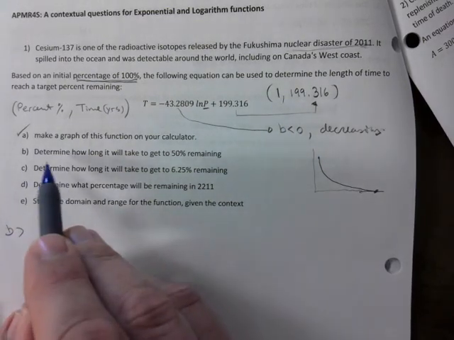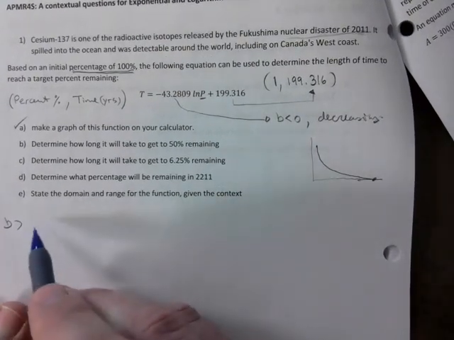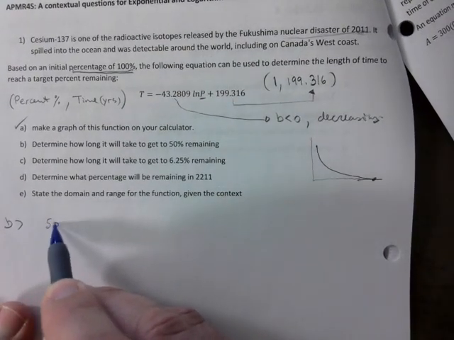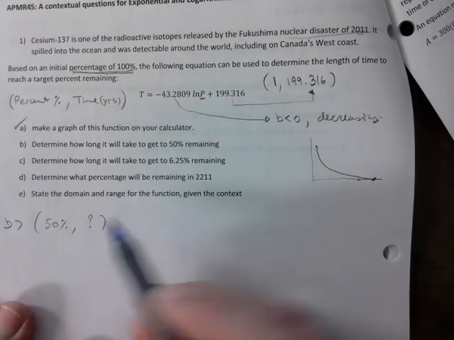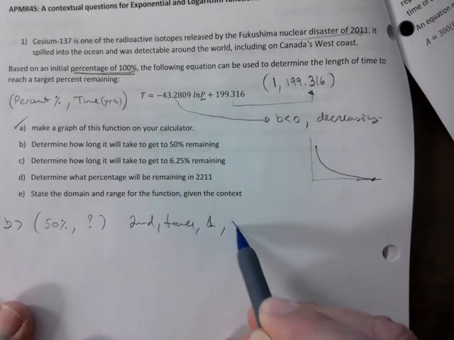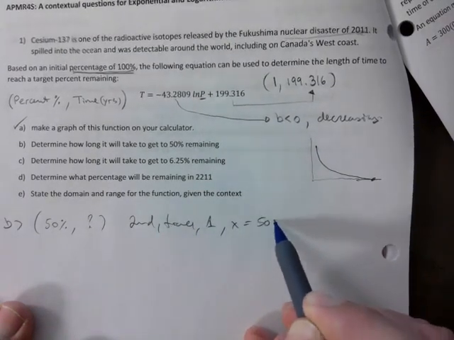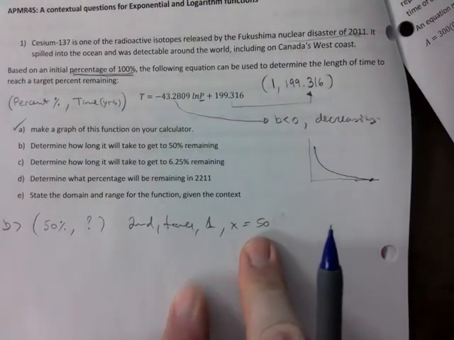B, determine how long it will take to get 50% remaining. So we know this is 50%, and so we're wondering how long. So we're going to go second, trace 1, x equal to 50. Can I just say something here? You got to be careful with the 50.